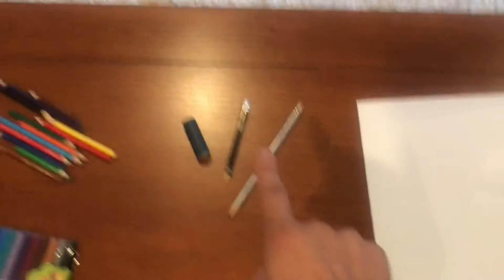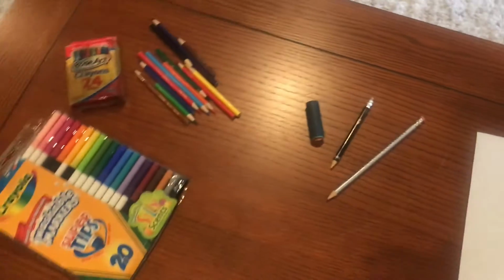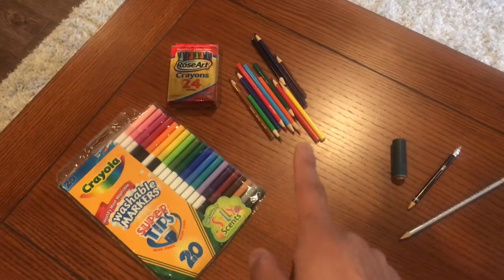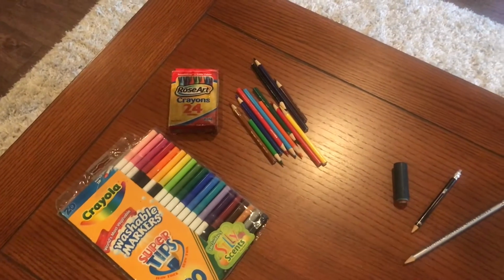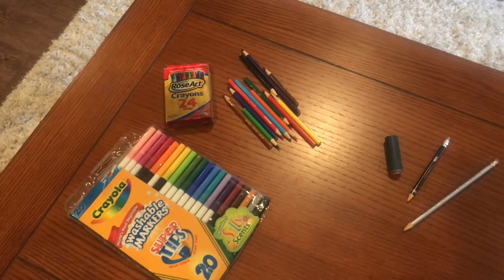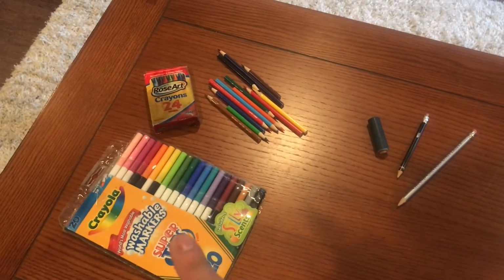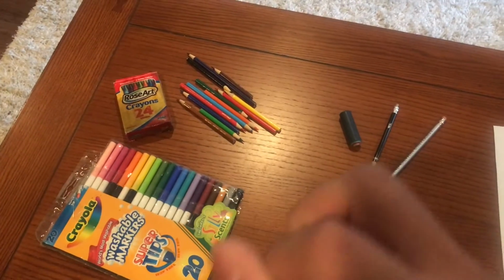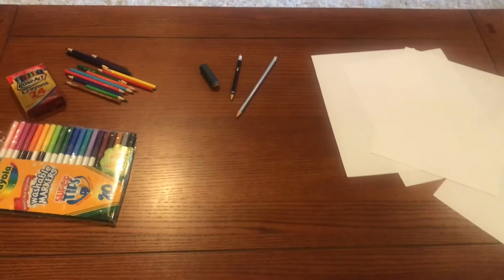Now, Mr. Chavez has pencils and an eraser just to help write. You can also use colors like markers, crayons, and colored pencils. No paint today, no paint. We're just gonna stick with something to write with, because when we draw, we're gonna need to use something to write with. Okay? So that's just it.